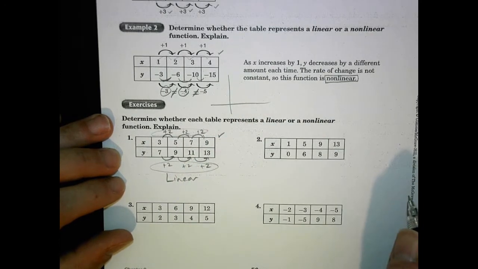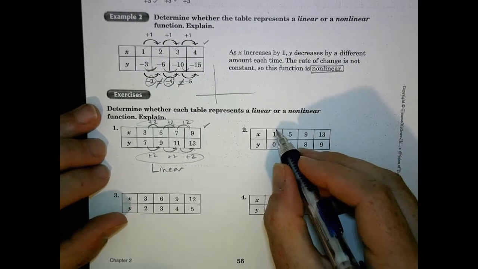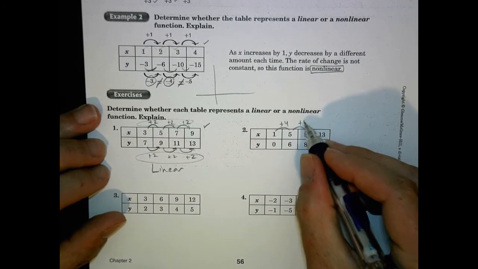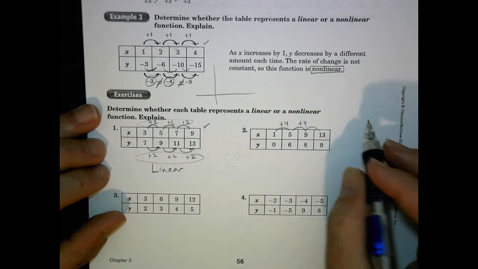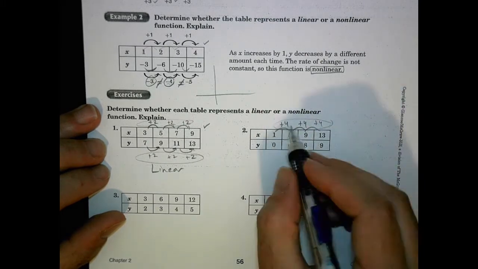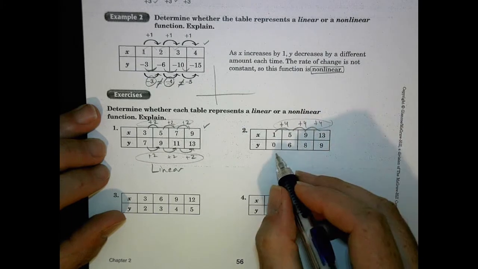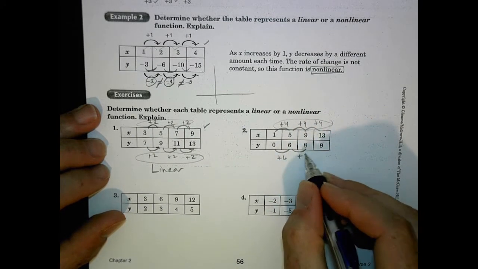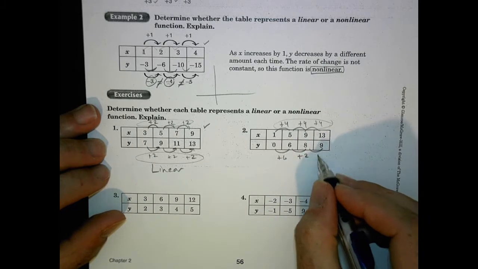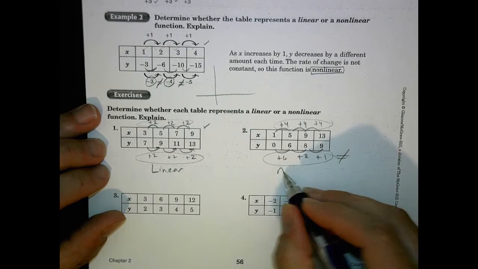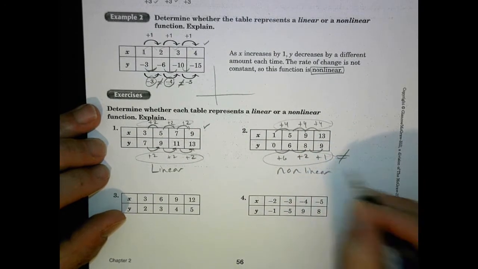The next one, 1 to 5 is plus 4. Nothing wrong with that. 5 to 9, plus 4. Nothing wrong with that. 9 to 13, plus 4. All looks good. So we're doing the same amount of increase from one to the other. 0 to 6 is plus 6. 6 to 8, though, is plus 2. 8 to 9 is plus 1. These, though, don't match each other. So this will become a non-linear function.